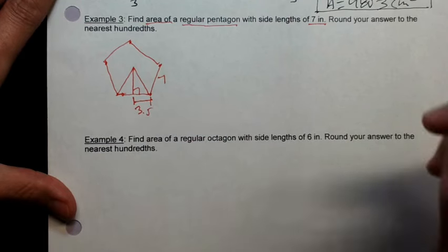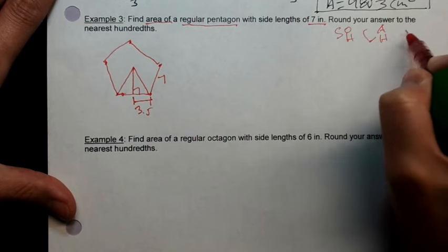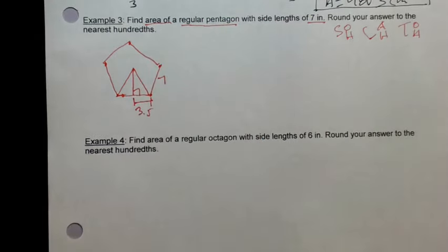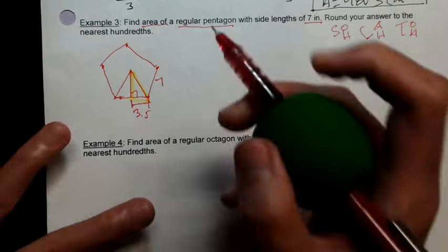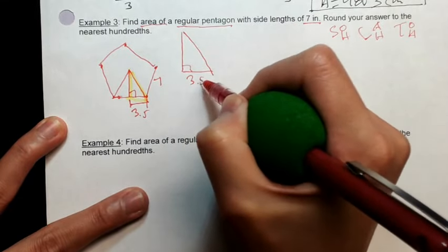All right. I want you to write on your SOHCAHTOA. It's a good reminder. So what I want you to do is take this triangle and zoom into it, just so it's easier. So we have this triangle is 3.5.